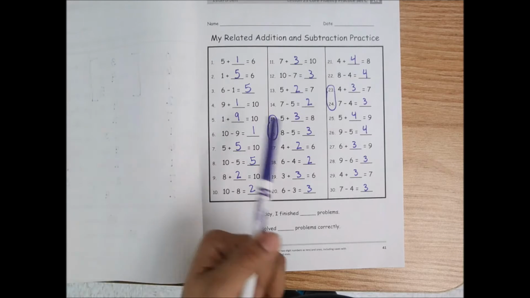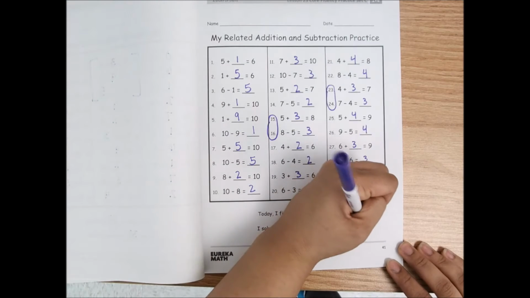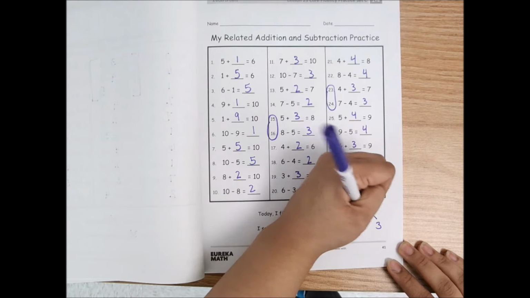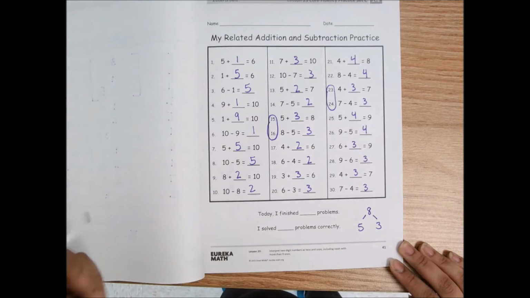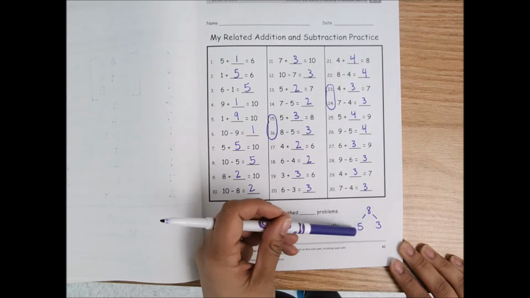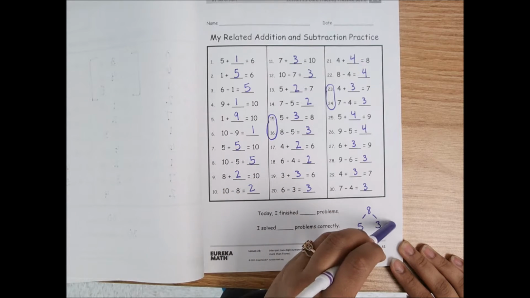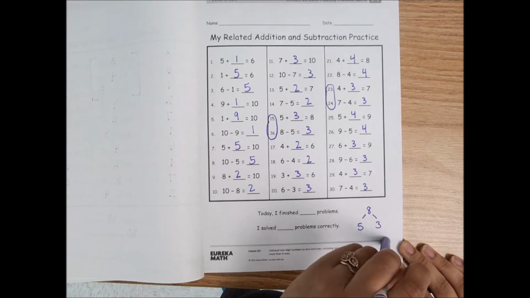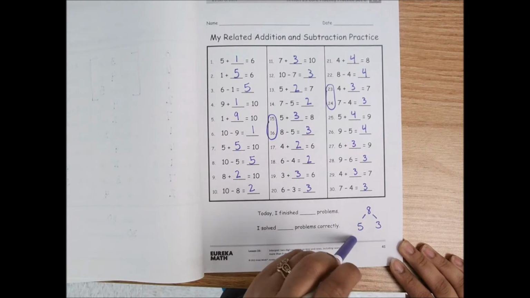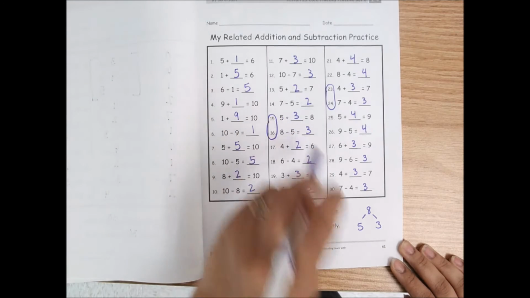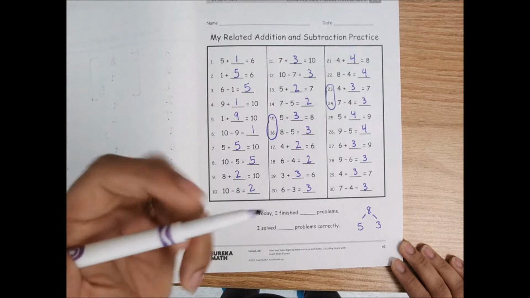They come from the same number bond. Look right here. 5 and 3 as my parts. My whole is 8. I can go 8 minus 5 equals 3. 8 minus 3 equals 5. 5 plus 3 equals 8. 3 plus 5 equals 8. These number sentences come from the same number bond.